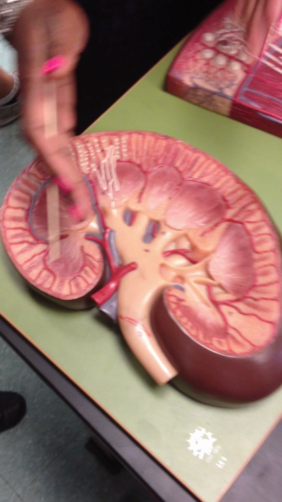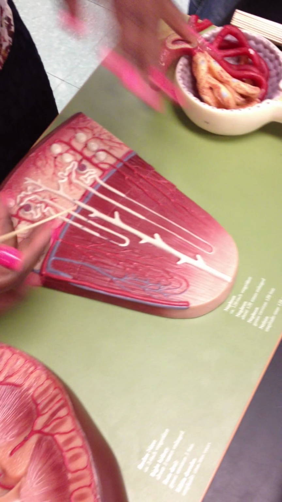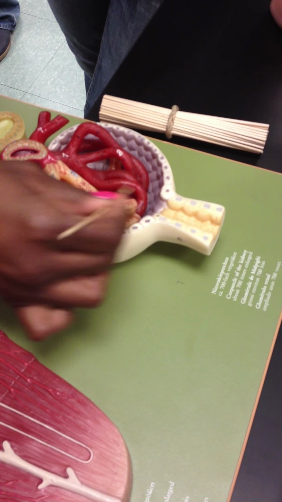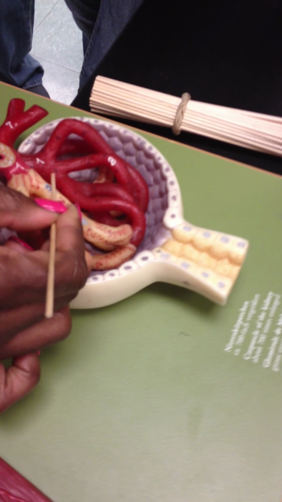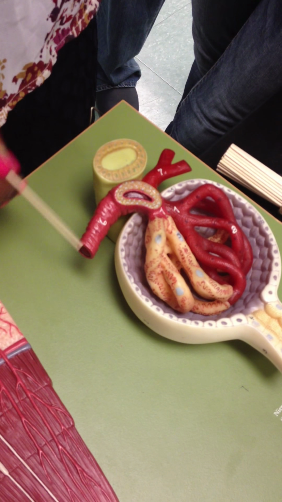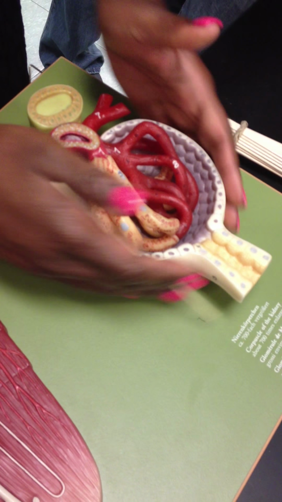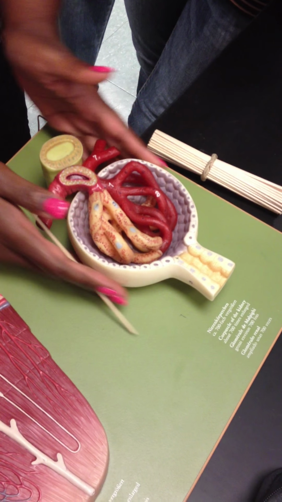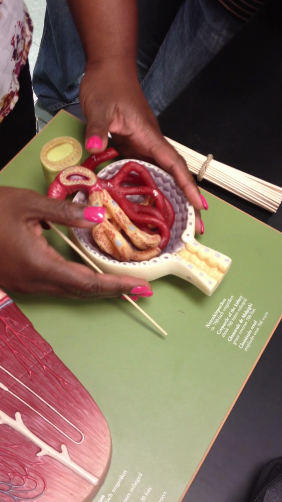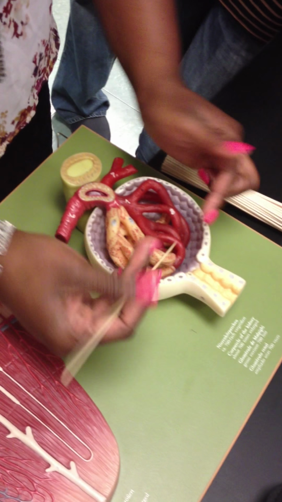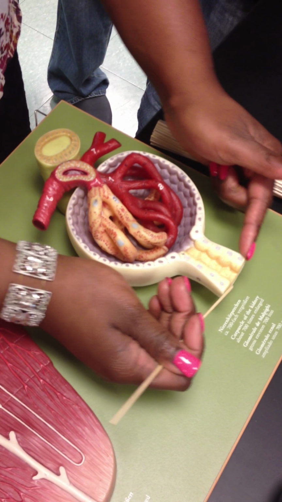Now they took this piece right here and decided to enlarge it, and this is where you can see the glomerulus here, which is also the glomerulus here. This right here is the efferent arteriole. This right here is the afferent arteriole. This encasing is the Bowman's capsule. There's another name for it, which I don't remember, but Bowman's capsule, and this is the urinary pole.